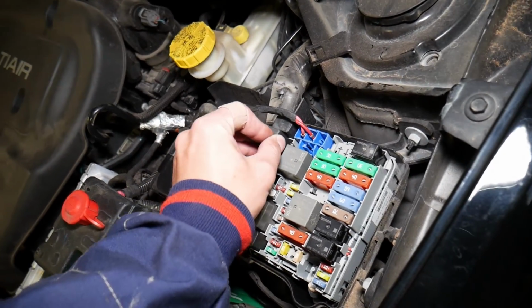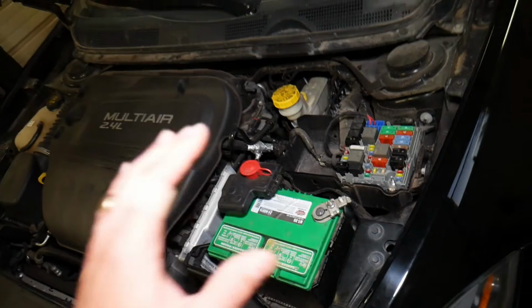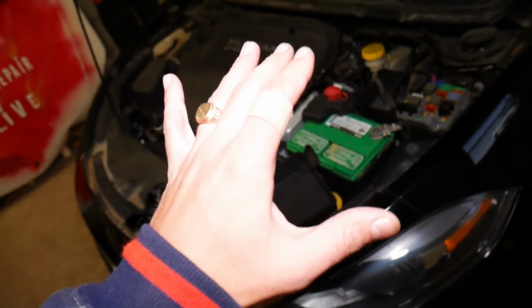If your AC still doesn't work, check out the video on our channel that explains what could be the top reasons why the AC doesn't work on your Dodge Dart.